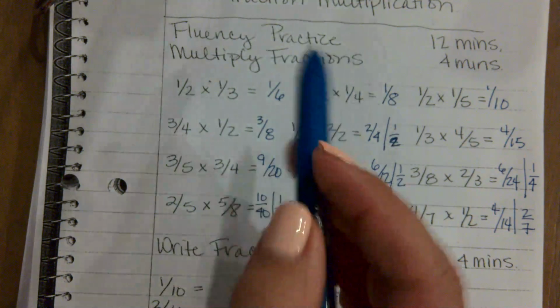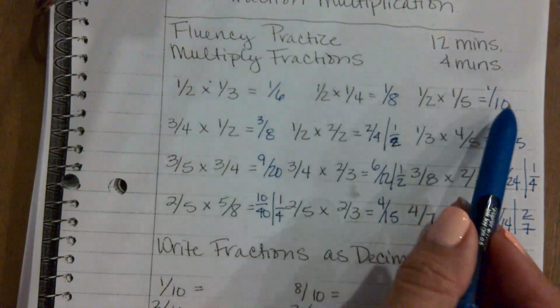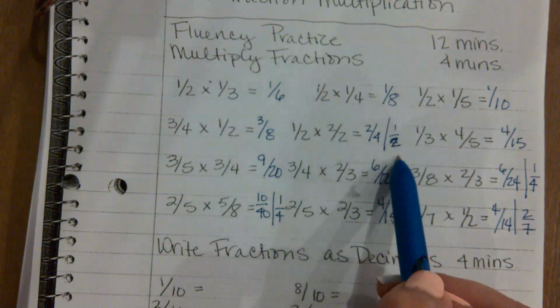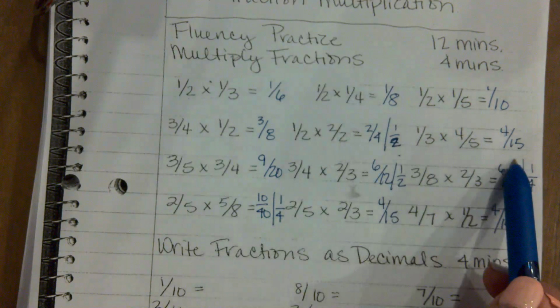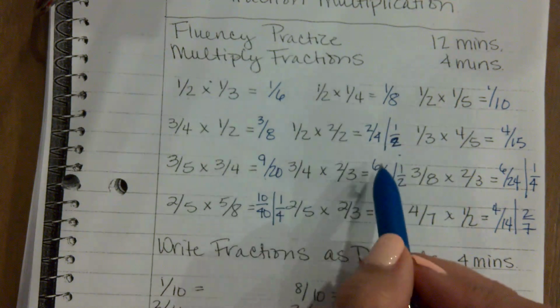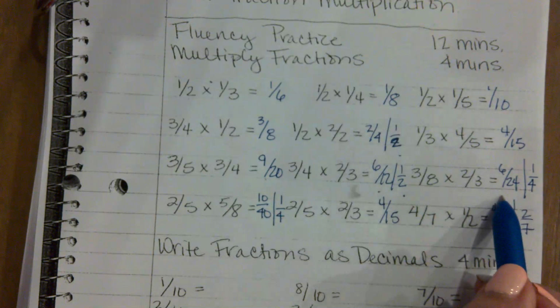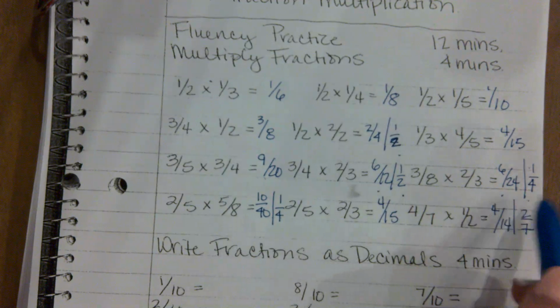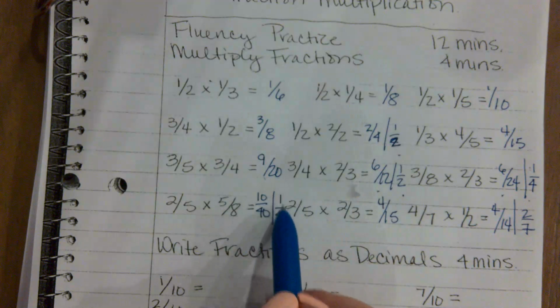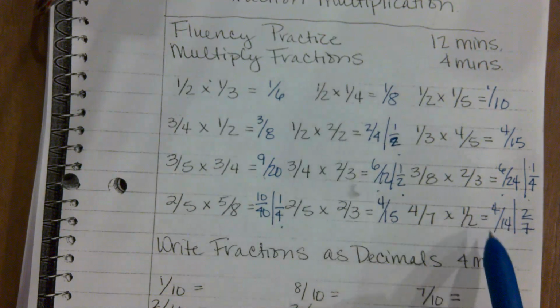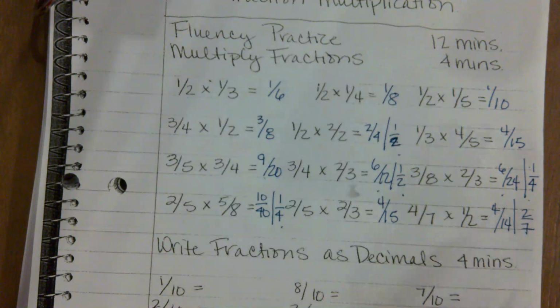All right. 1/6, 1/8, 1/10, 3/8, 2/4, which is really 1/2, 4/15, 9/20, 6/12, which is really 1/2, 6/24, which is really 1/4, 10/40, which is really 1/4, 4/15, 4/14, which is 2/7.